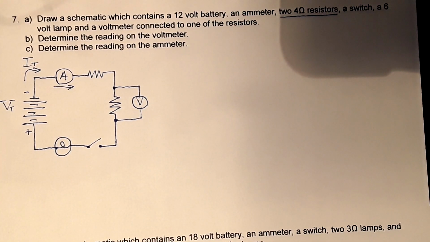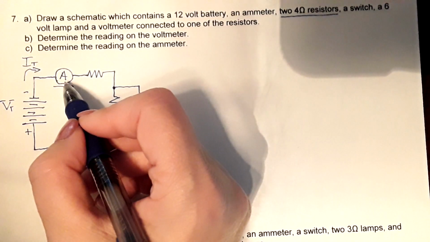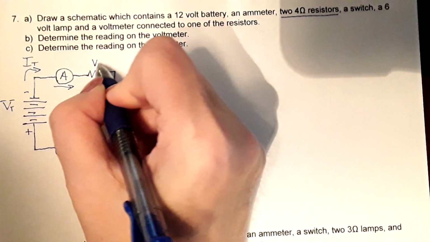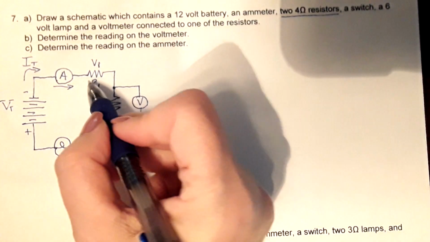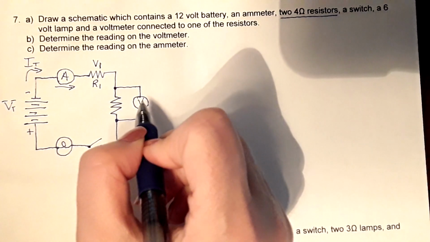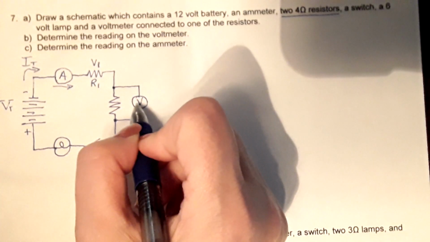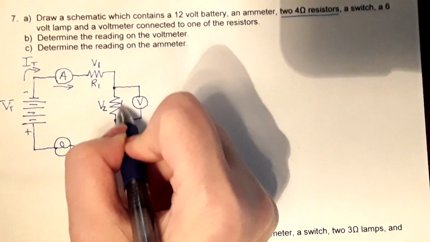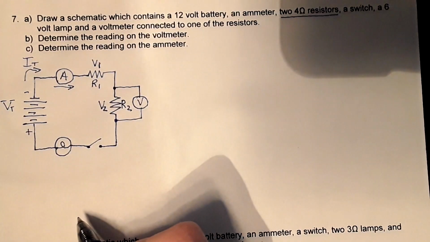Now, label, label, label, label. Do we label the ammeter with a V and an I? No, we do not. It's not converting energy, but the resistor is. So I'm going to call this V1, and it has a resistance R1. Then the current goes through the second resistor, which is converting energy. Does this have current and potential? No. You don't label that one at all. Just this one. V2, R2. Okay? The voltmeter will measure the V2.